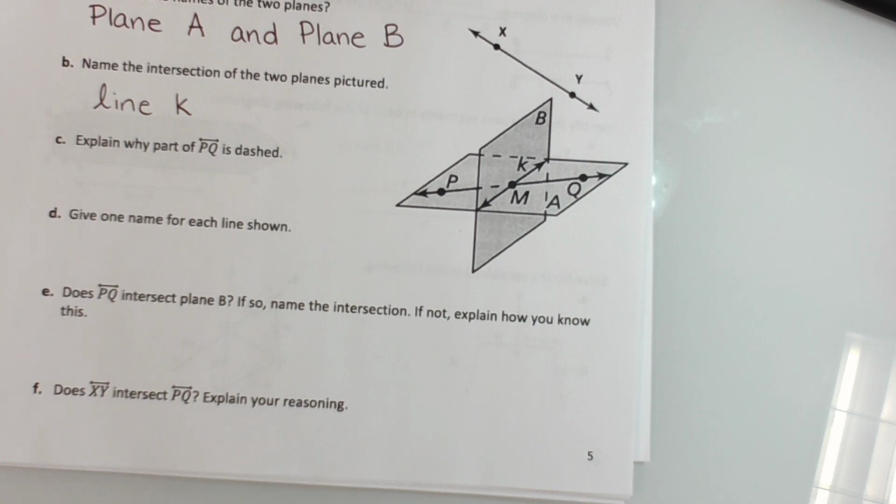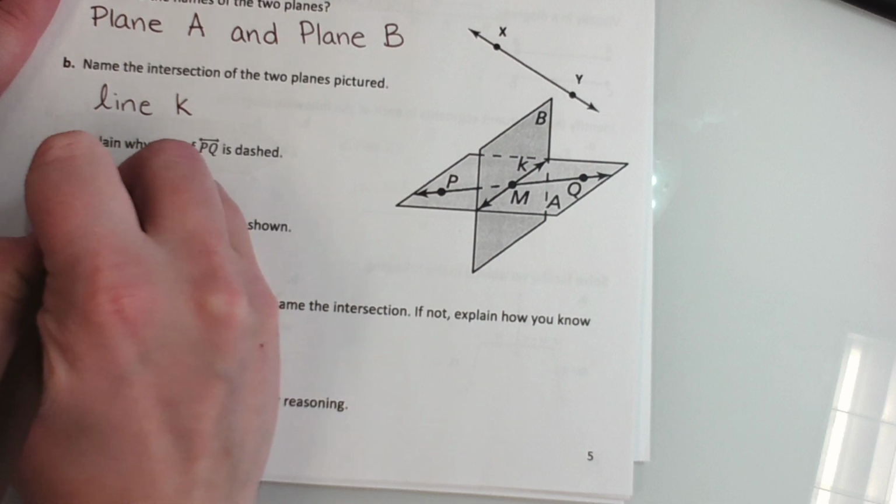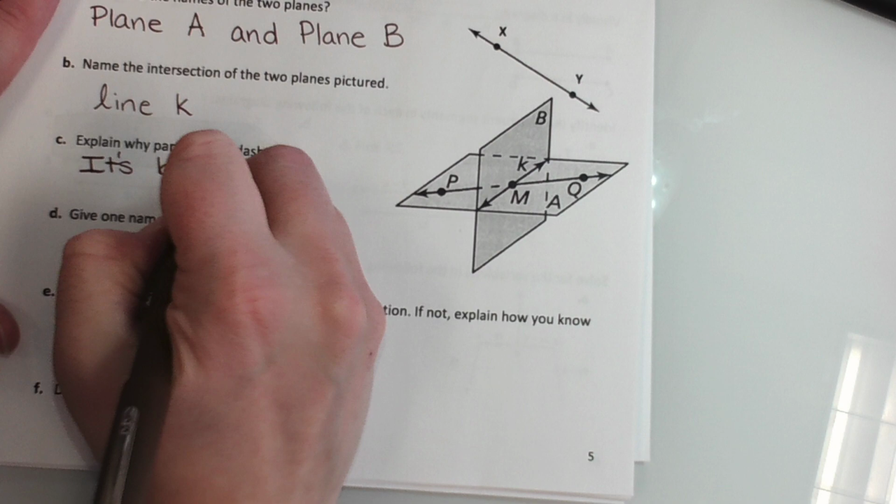Next thing it asks is, why is part of the line PQ dashed? I talked about this a little bit. What's it mean if you've got a dashed line? You can't actually see that part. It's hiding behind something. It's like me holding up this and you looking at the pen and being like, well, we know that there's part of the pen right here. We just can't really see it. That's where the dotted line would go. So, we can't see it, or I prefer it's behind.